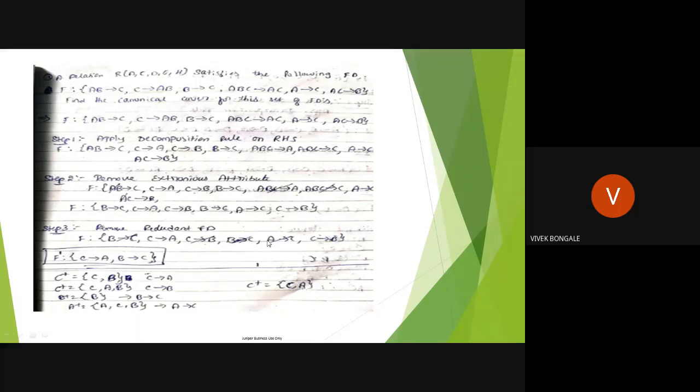Like that, you have to check for A determines C. Check the left-hand side attribute, A plus. The attribute closure of A is A by the reflexive property. With the help of A, I can find out C. With the help of C, I can find out B: A, C, B. So in these three values, is the right-hand side value there? Yes, C is there. So discard this one, remove this one. This is a redundant functional dependency.